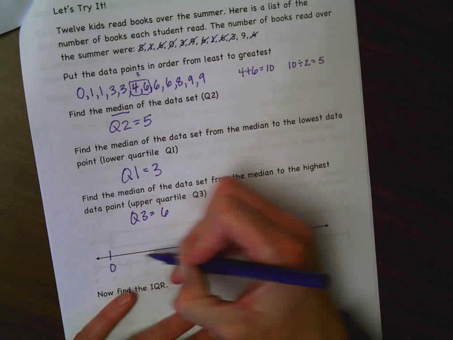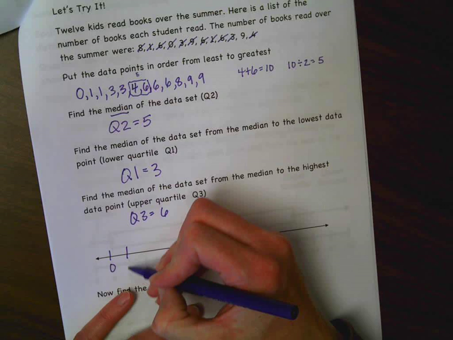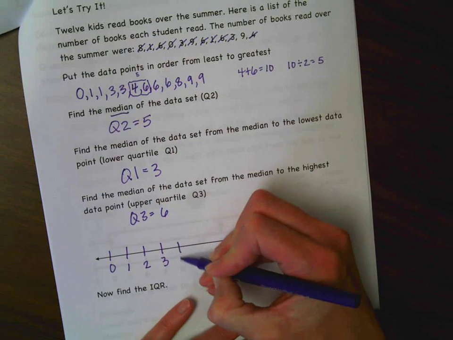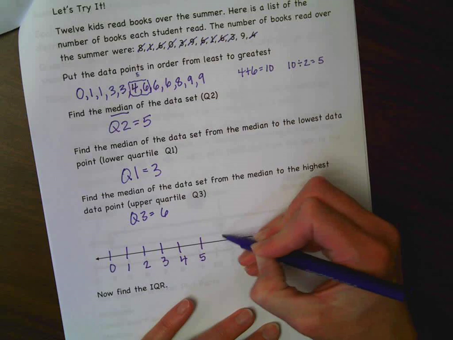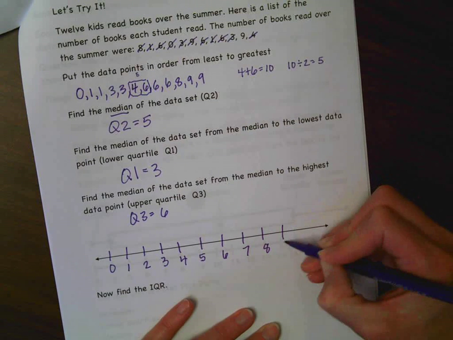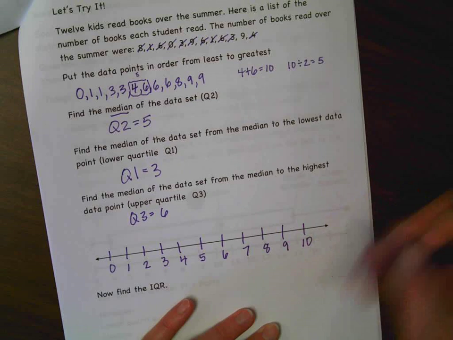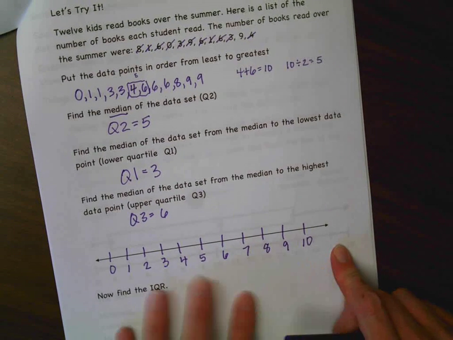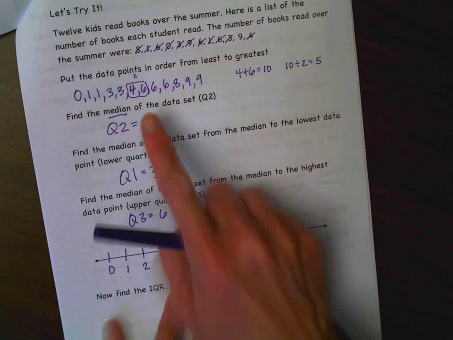Okay, so we're going to make our number line, put all of the numbers in the data point. So you actually have to write all of the numbers, even if they don't exist. So we have 1, 2, 3, 4, 5, 6, 7, 8, 9, and I'll just put 10 on there for good measure, even though it's not in there. Okay, so I have a number line, 1 to 10.